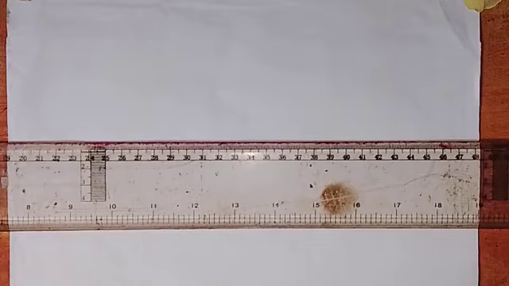Okay, so the question says, 2 points F1 and F2 located on a horizontal line are 90 millimeters apart. A third point P moves around both points, tracing a path, such that the sum of the distances from both points is a constant and equal to 120 millimeters. Plot the locus of point P.